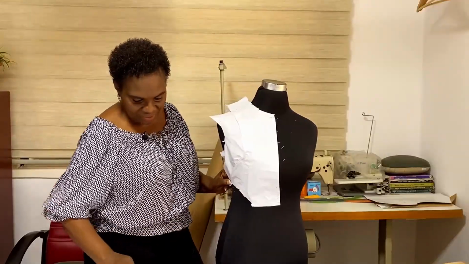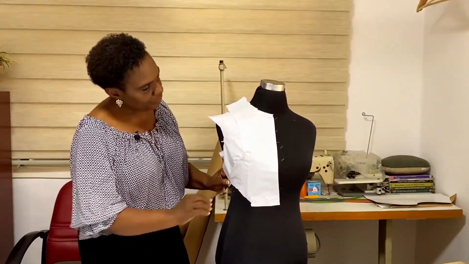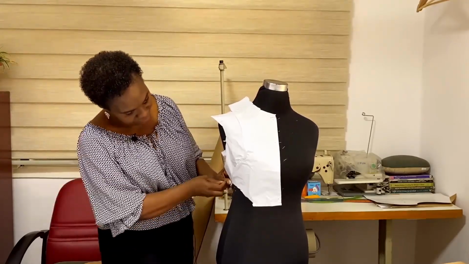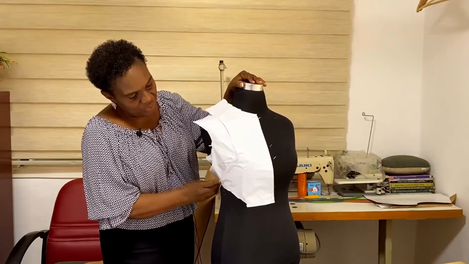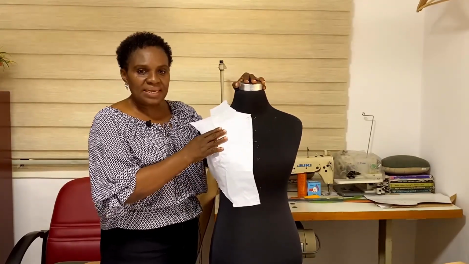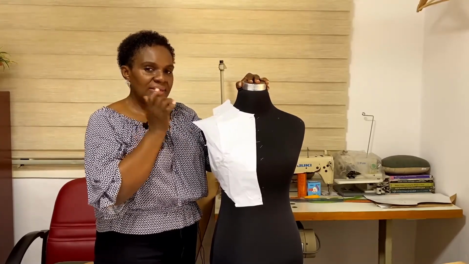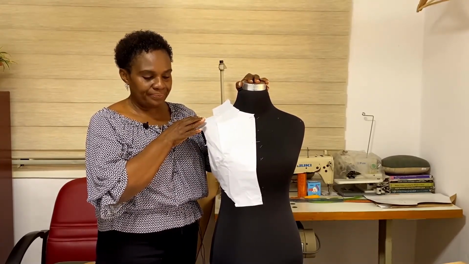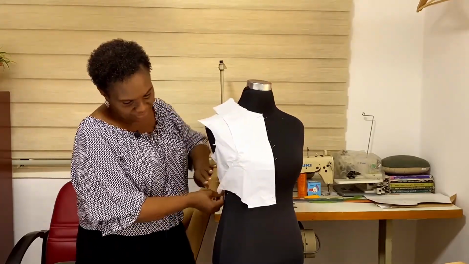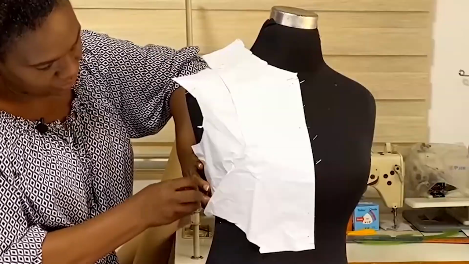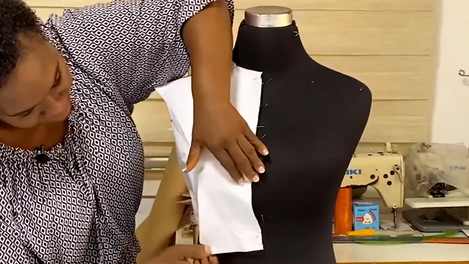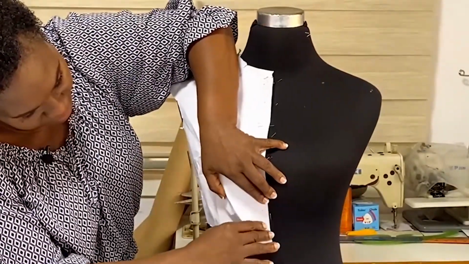So now we have the waist dart as a side dart. It's right here. So we have our waist dart here as a side dart, and the bust dart remains where it occurs originally. Now let's do further manipulation with the waist dart. We can also move it to the front.